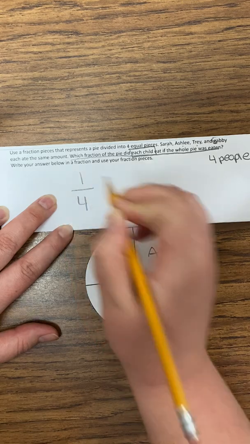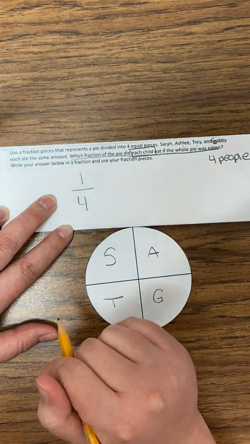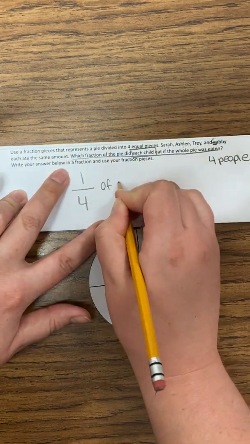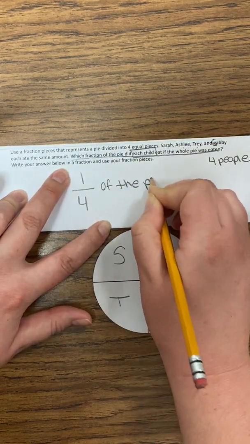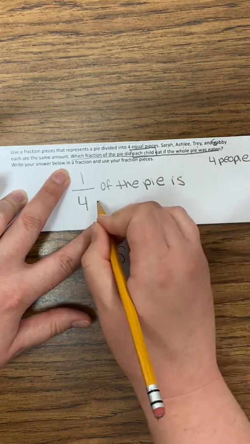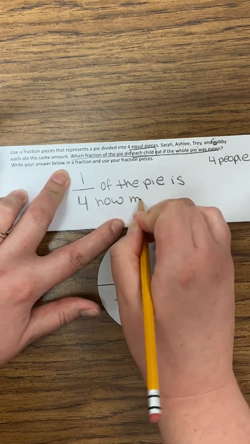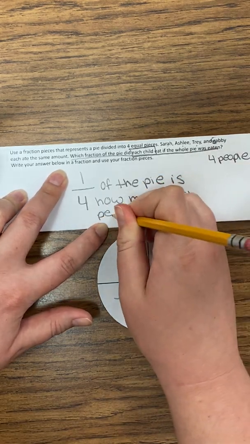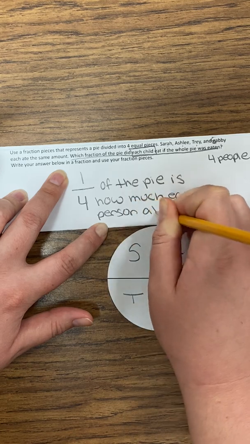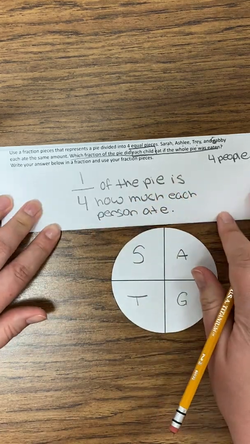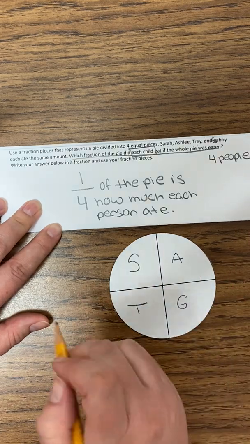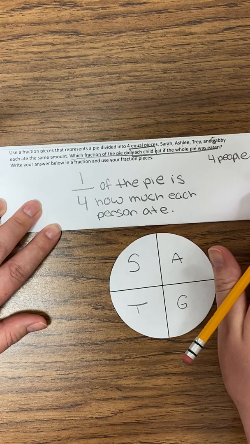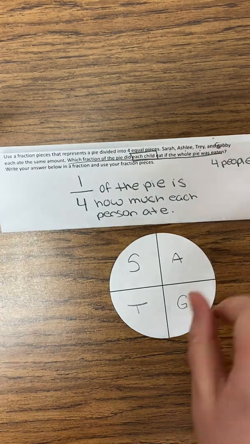So, which fraction of the pie did each child eat? 1/4 of the pie is how much each person ate. And that, boys and girls, is our answer to the second problem. We have one more problem that we're going to work with, then you guys are going to go off on your own.